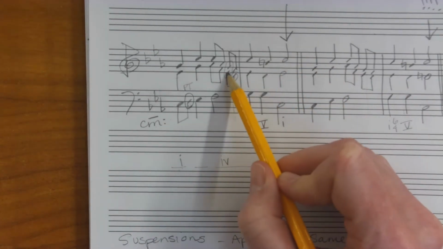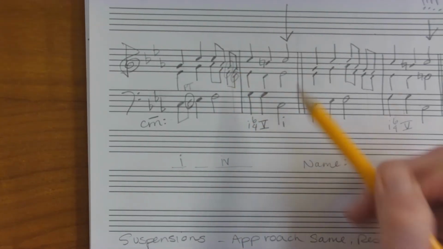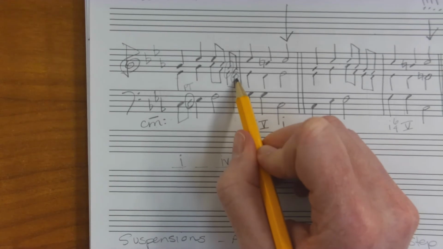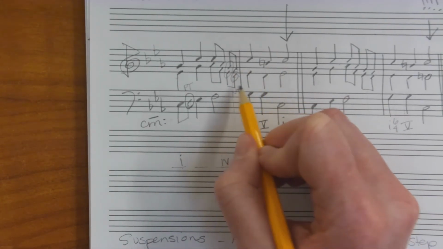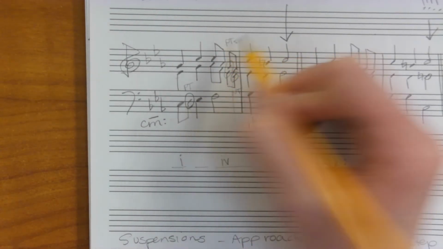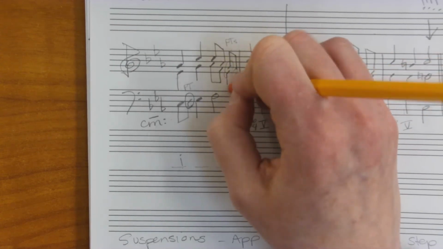So I could call E a passing tone, and I could call G a passing tone. I could call D then a neighbor tone. So this is a neighbor tone, and these are both passing tones. Now, I could also analyze this a different way.